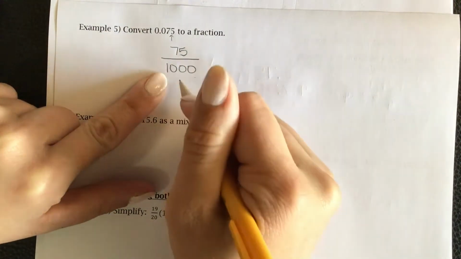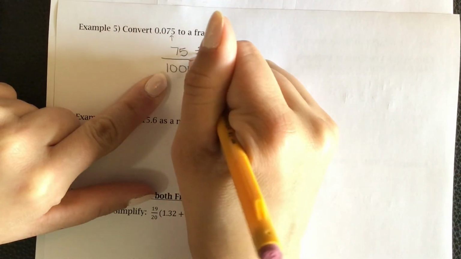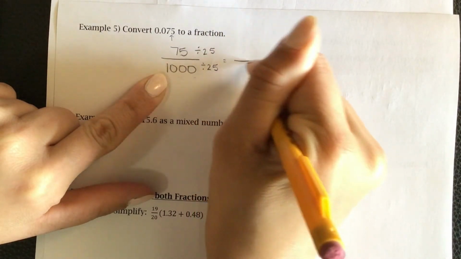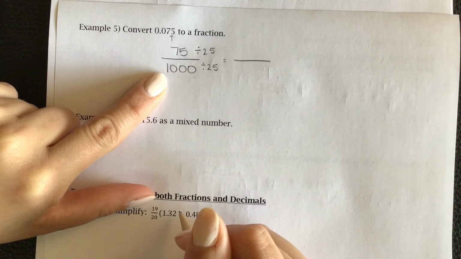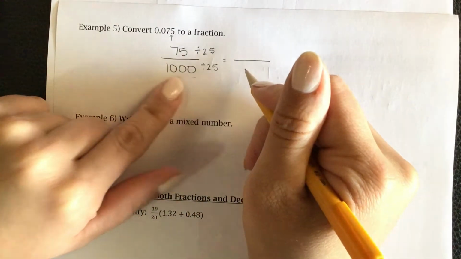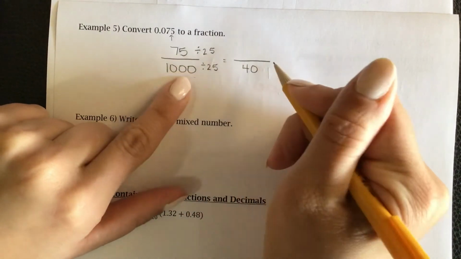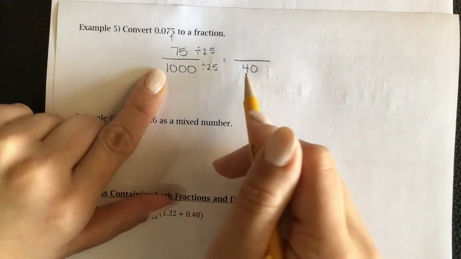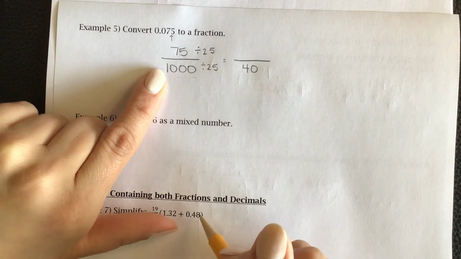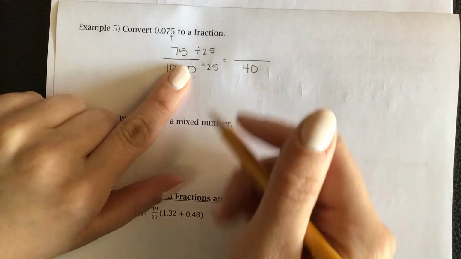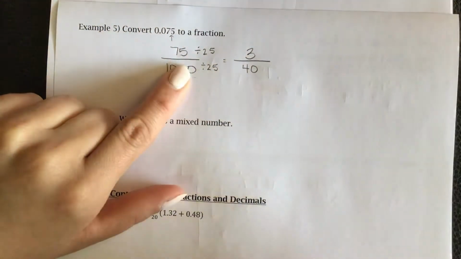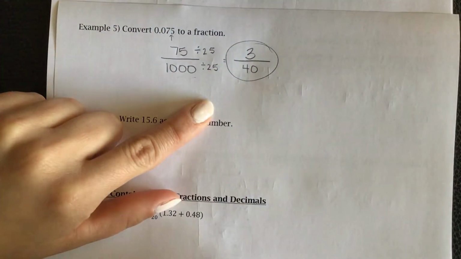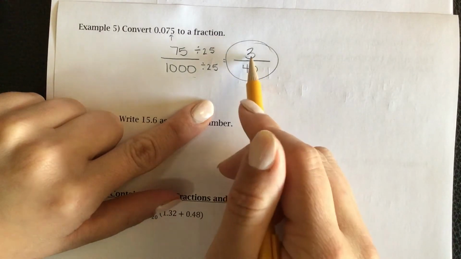I know that this is like quarters in my head, so I can divide these by 25 to see what I have after that. There are 40 quarters in $10. So if I imagine this to be 10, I know that this would be 40. 75 cents divided by 25 cents would be 3 quarters. 3 is prime and 40, so we're done. So we can't simplify it because of the 3.